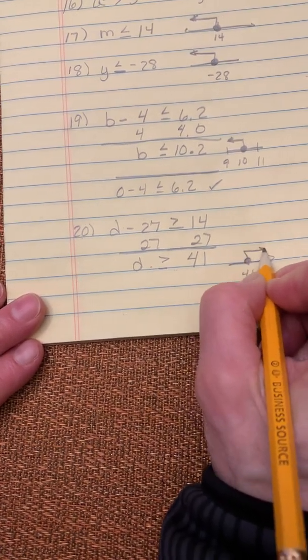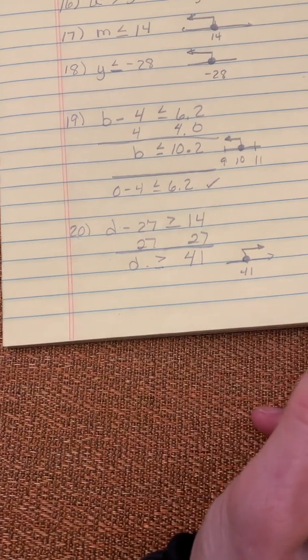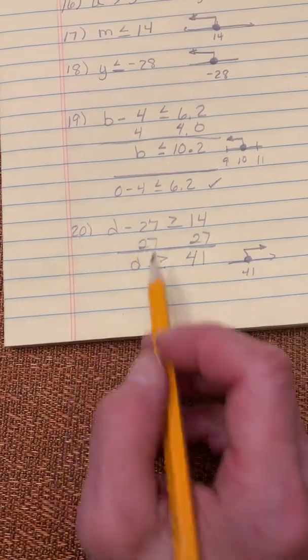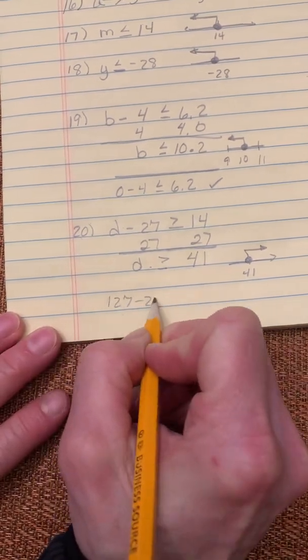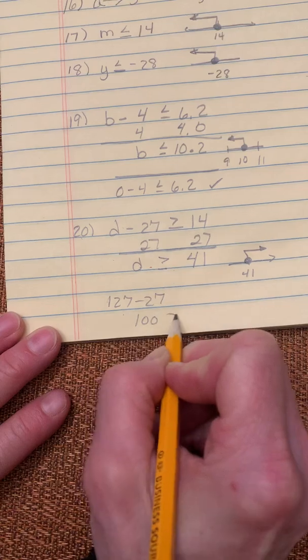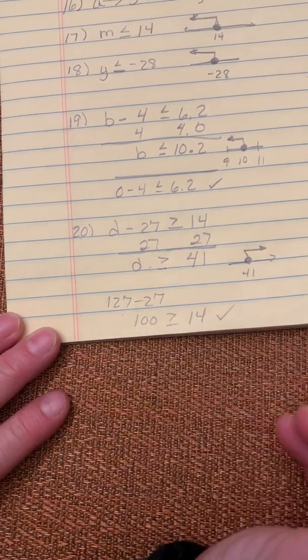Everything greater, pick a number greater than 41. Make it easy, I would pick like 127. Checks, pick easy numbers. Remember, it always works best.